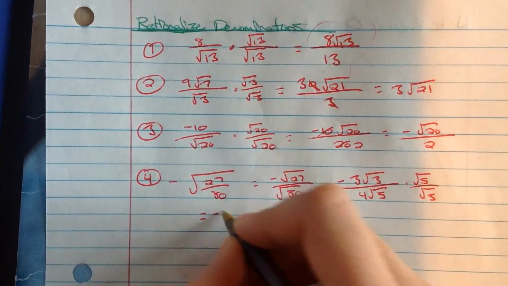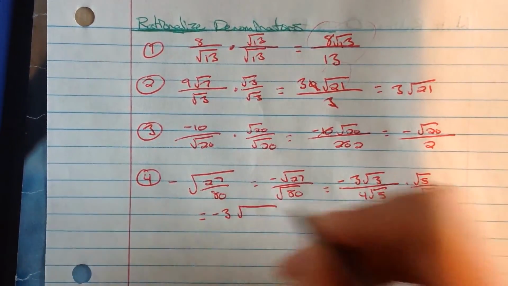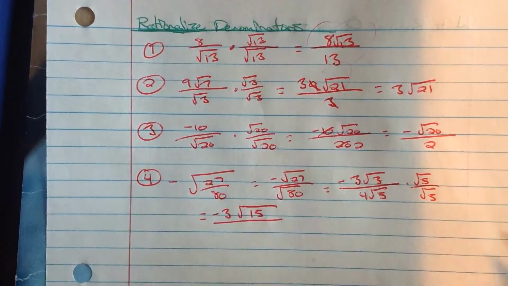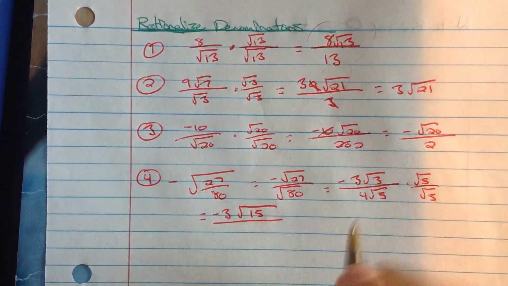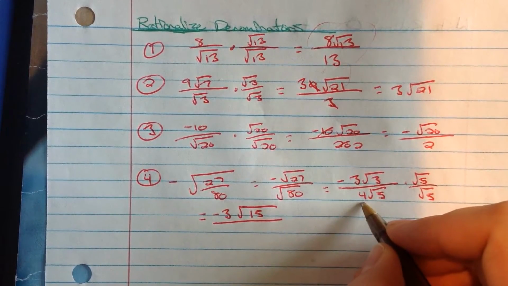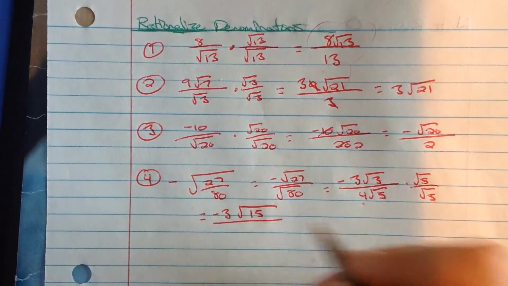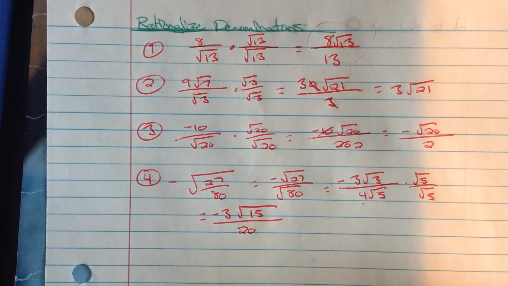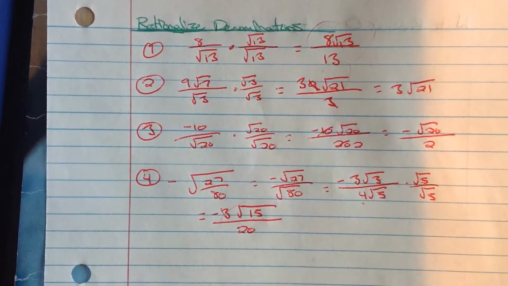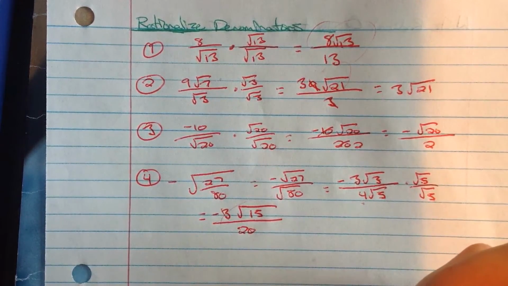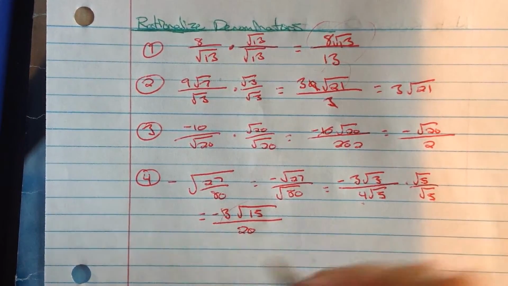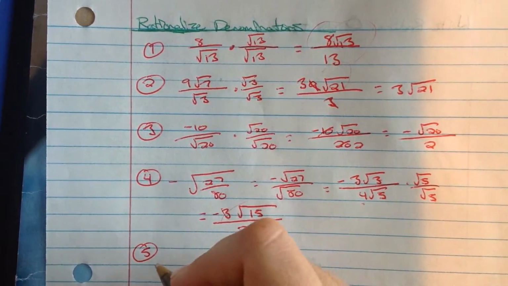So on top I get negative 3 square roots of 3 times 5 makes 15. 5 times 5, the square roots cancel, so 5 comes out, but it's got to times to this 4 out front. So 5 times 4 makes 20. Does this simplify any further? No, these two things don't reduce. So then we get something like this.